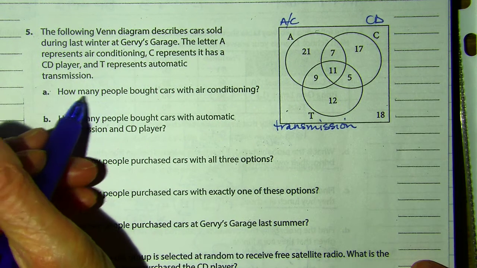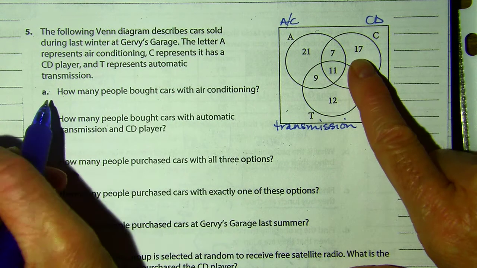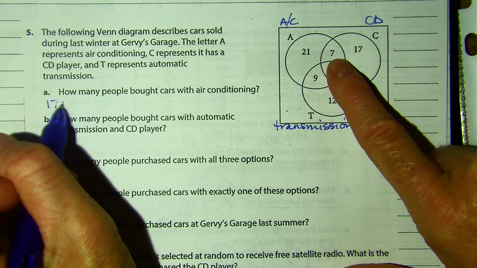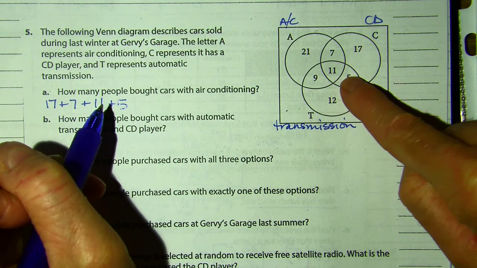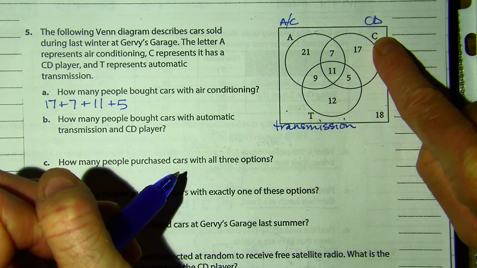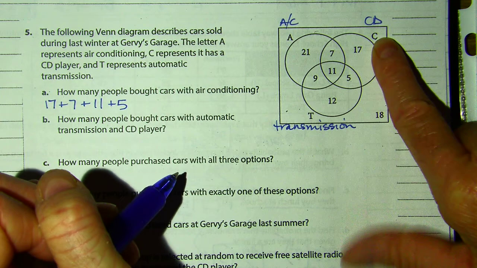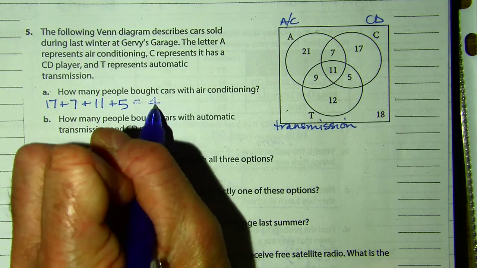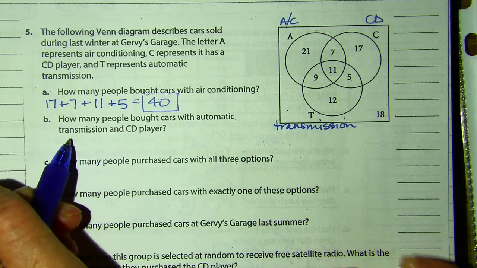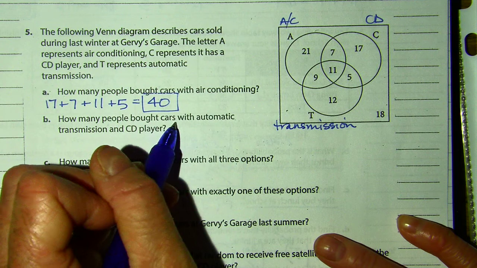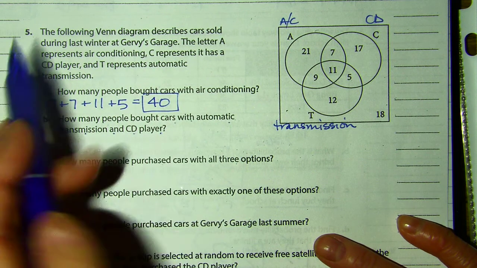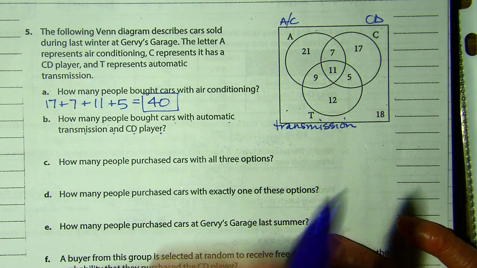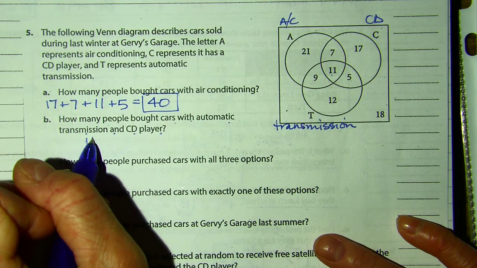How many people bought cars with air conditioning? Okay, well, it's these 17 plus 7 plus 11 plus 5. It's all 4 involving C. So it'd be any number in that category, and if you add those up, I got 40. How many people bought cars with automatic transmission and a CD player? So how many have all 3? It would be that middle number in the center.